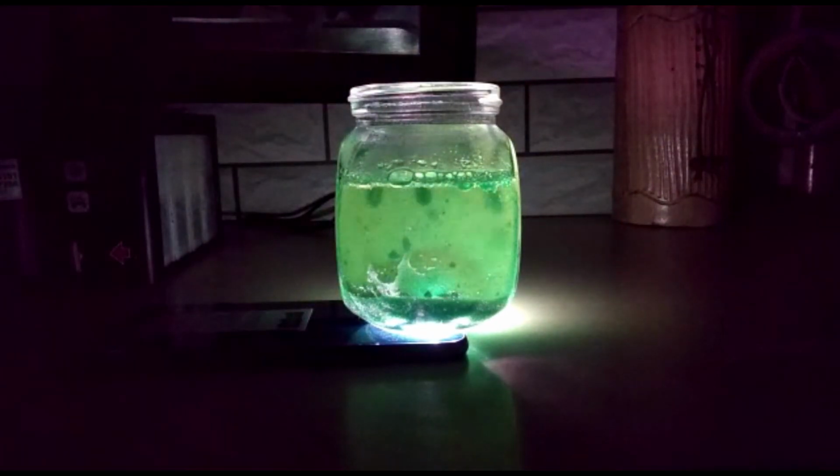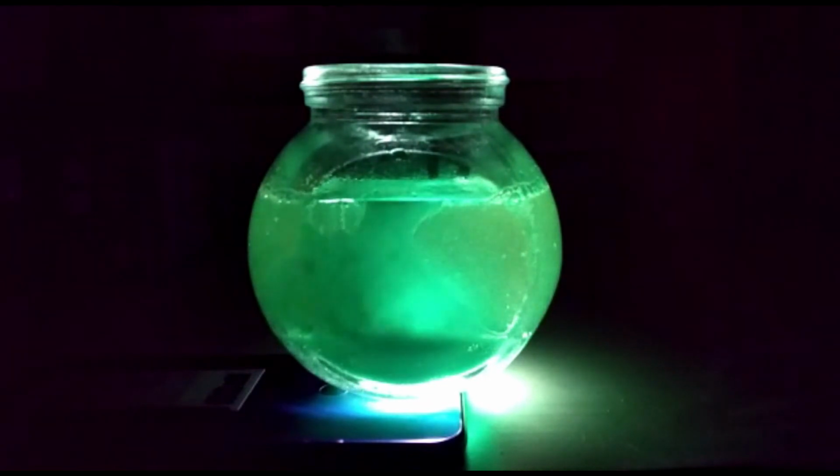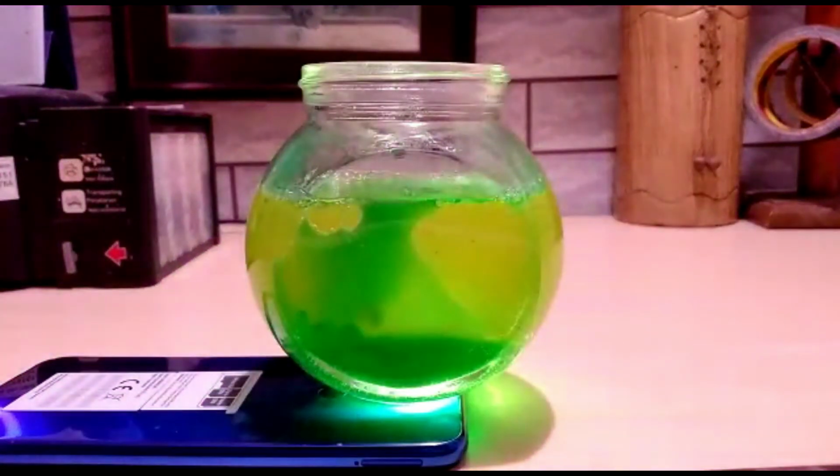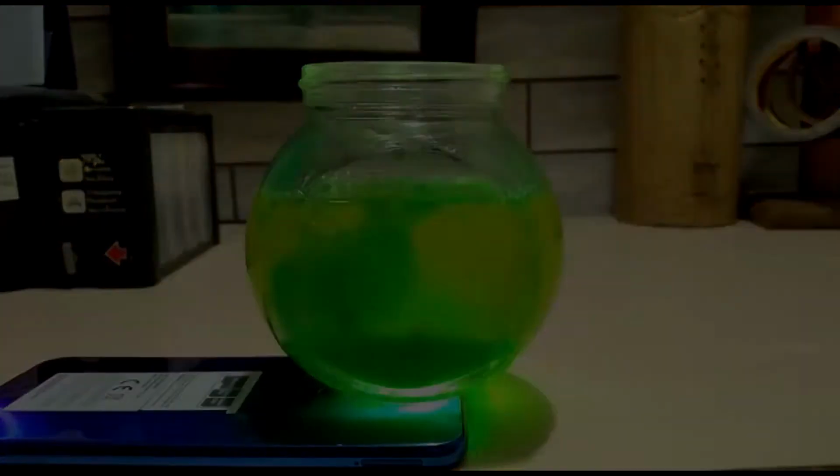This is how it looks in the dark. So yeah, that's it for the methods.